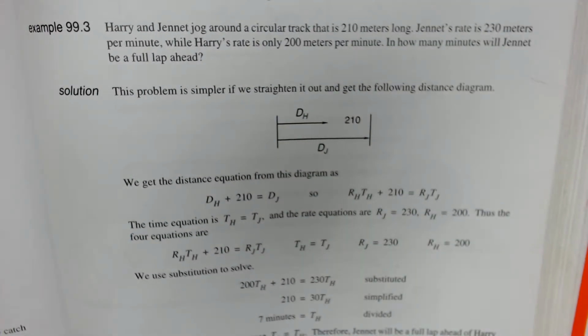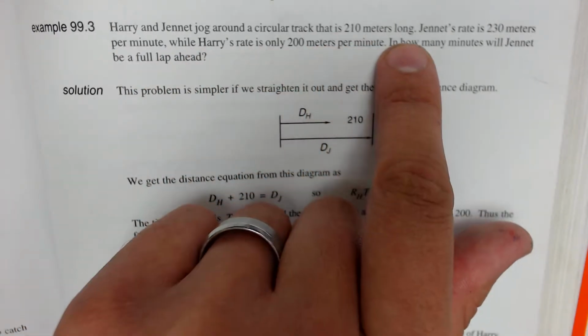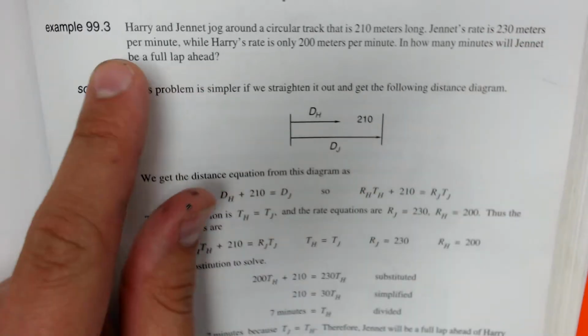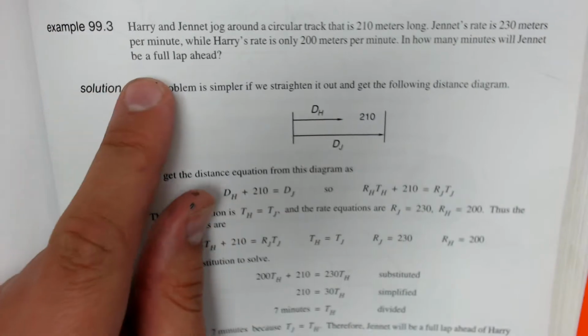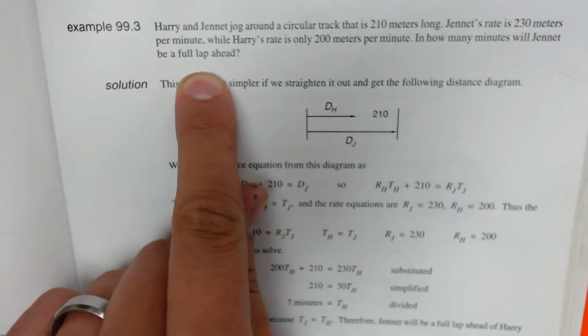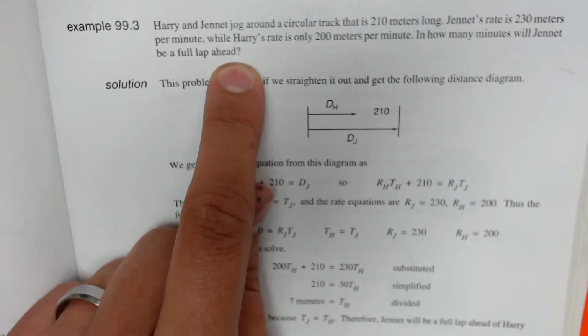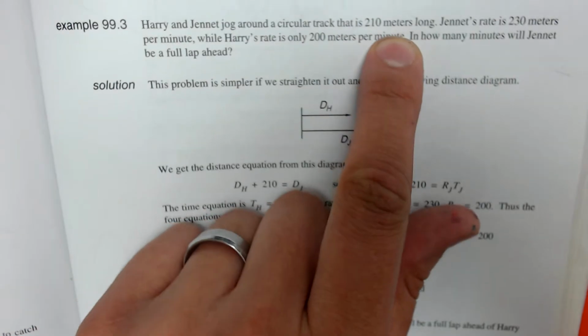Okay. It says Harry and Jeanette jog around a circular track that is 210 meters long. Jeanette's rate is 230 meters per minute, while Harry's rate is only 200 meters per minute. In how many minutes will Jeanette be a full lap ahead? So they want to know how long it's going to take Jeanette to be a full lap ahead of Harry. So the diagram we're going to draw here, and remember that the track is 210 meters long.